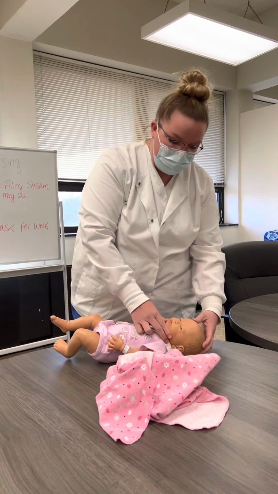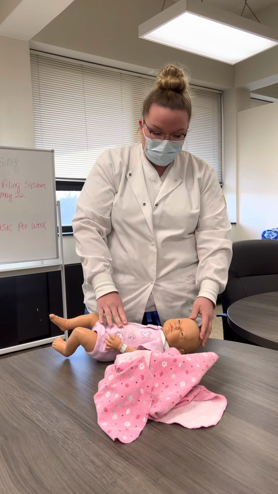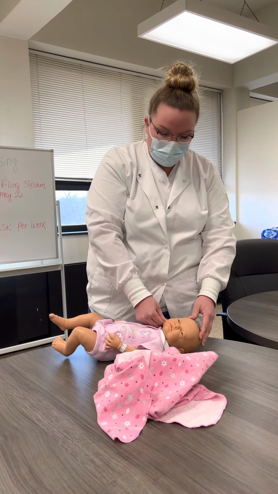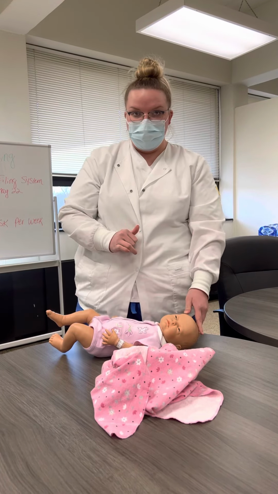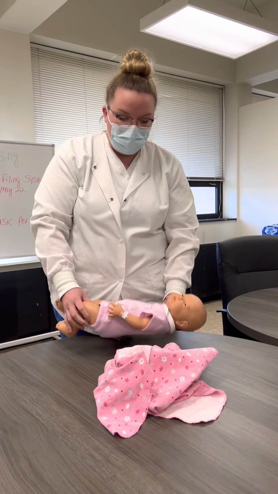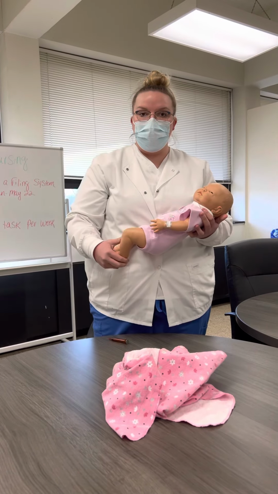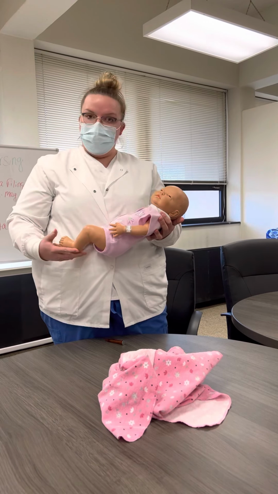we're going to do ear drops. We're just going to slightly turn the infant's head, pull the ear down and back, and you will insert the few drops there. And then we are going to swaddle this infant back up and give them back to their guardian and ask them if they have any questions and document.